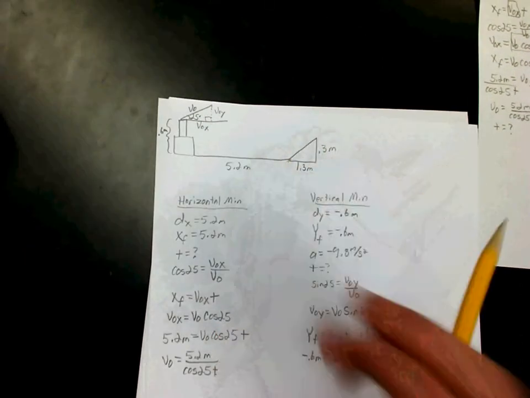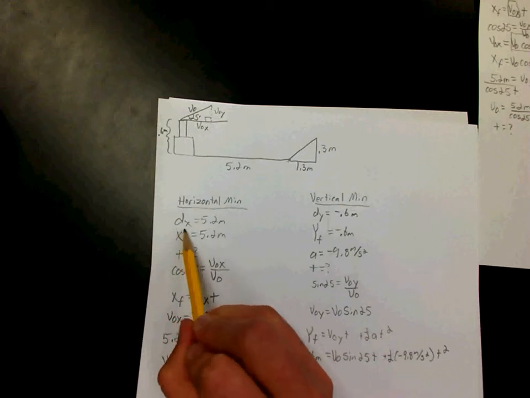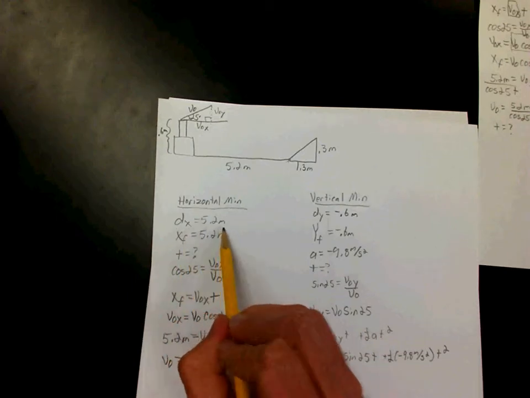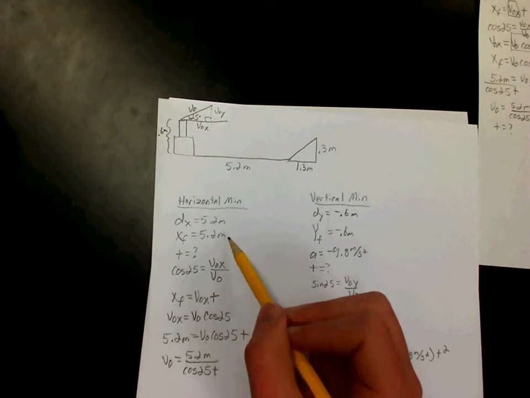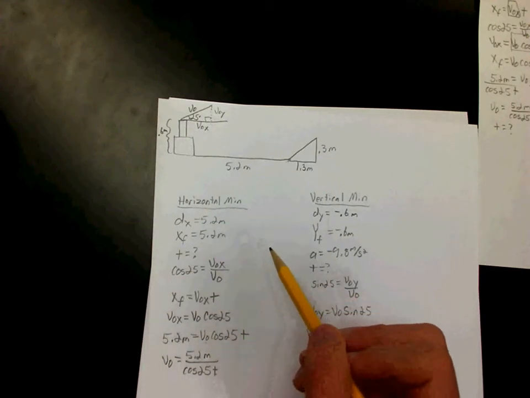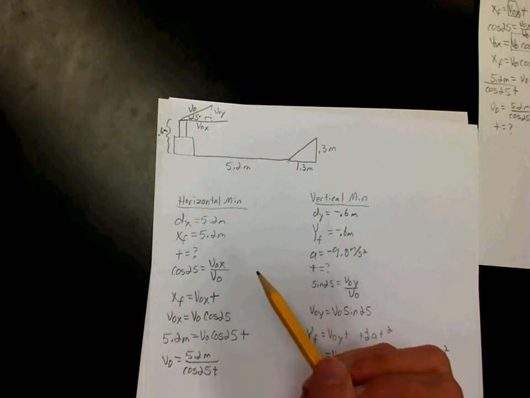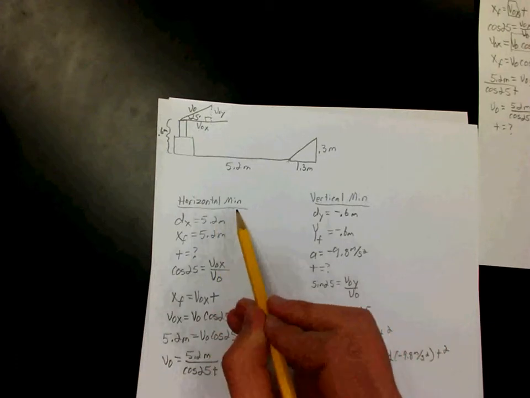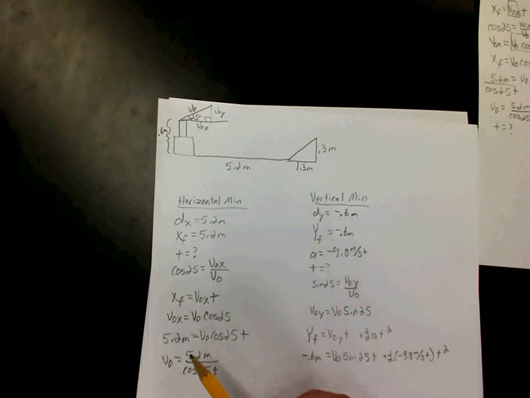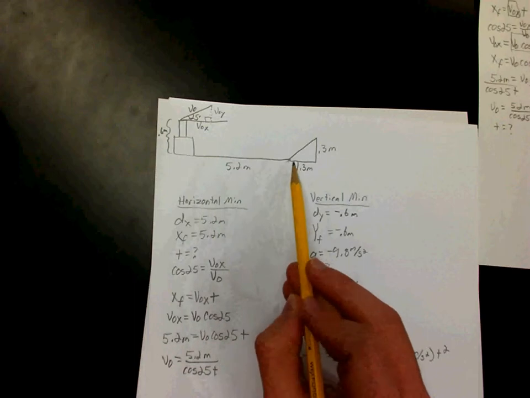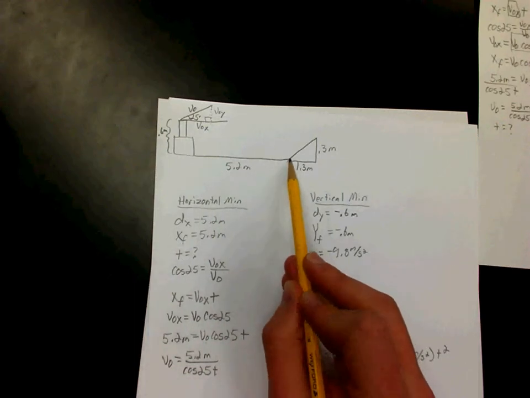I said that the distance in the x direction would be 5.2 meters. Remember that in this problem we're having to find a minimum and a maximum velocity, and that's why we're breaking those things down. So for the minimum, at the lowest point, it has to go 5.2 meters to be on the board.